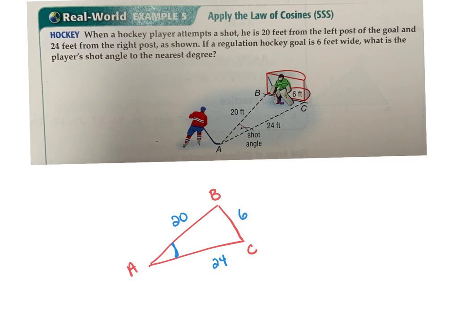What am I trying to solve for? I'm trying to solve for A. So that is the one I'm going to need to take the cosine of, all right? If you're solving for an angle using law of cosines, then the one you're solving for is the one you need to put there, which means this side right here is the side that's going to be on the outside, okay? Because they need to be opposite of each other. So how do I set this up?